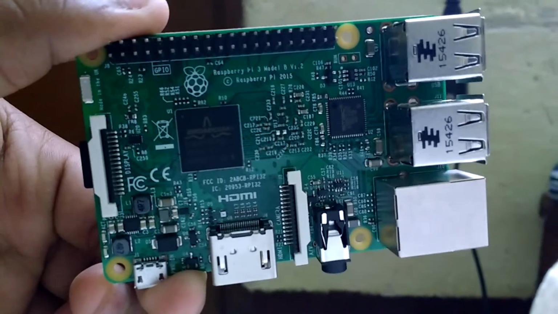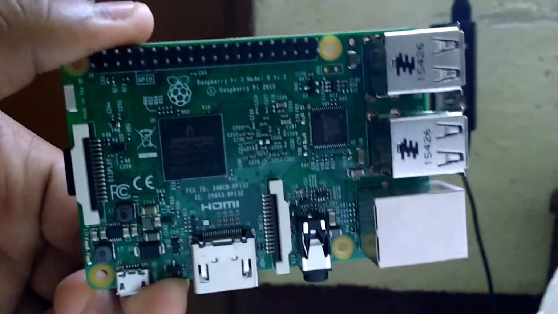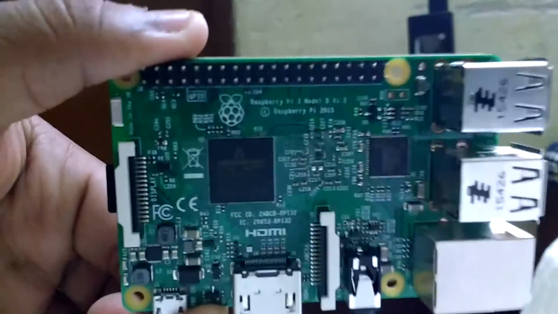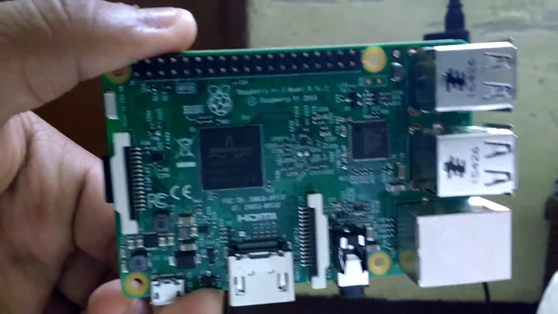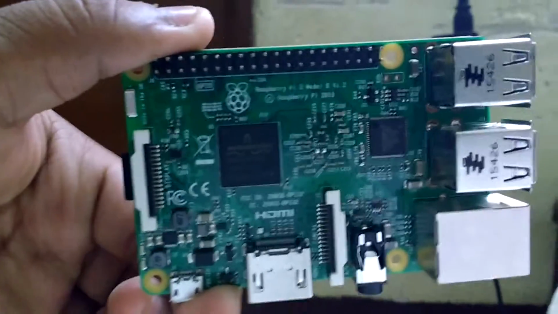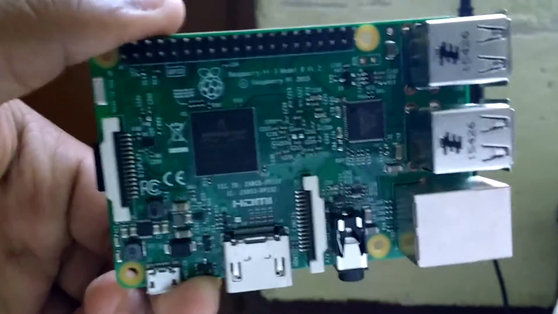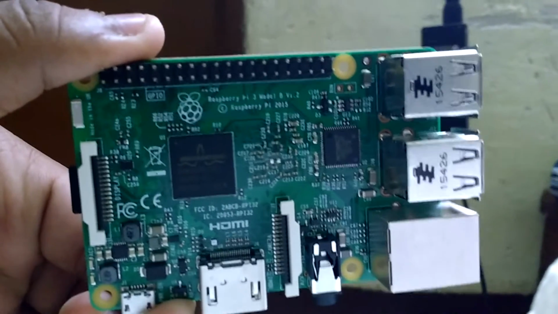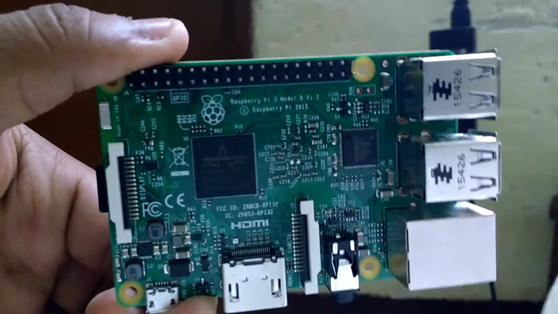You can connect using Wi-Fi or LAN directly, so you can receive the photo at that instant on your phone. And this is very small, so you can place it anywhere in your shop. So that's how it is powerful.